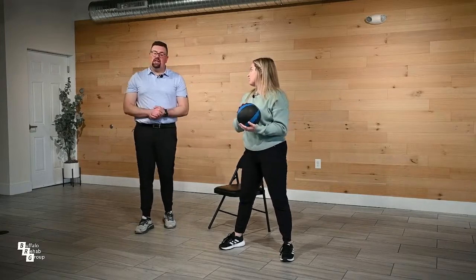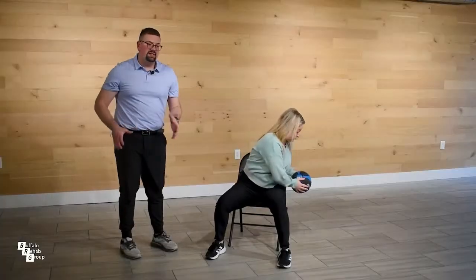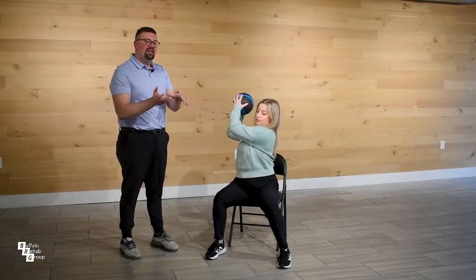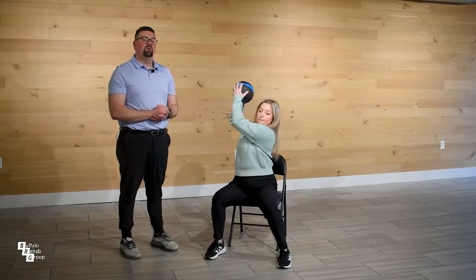Modification could be if Jill's sitting. It'd be the exact same thing as what she did with the other ones, where it's the same motion, that trunk moves, that head moves, everything moves in that direction. 10 repetitions one way and then 10 repetitions mirrored the other direction would work just great.